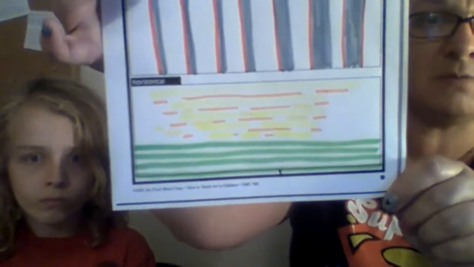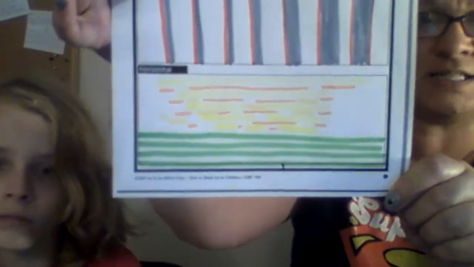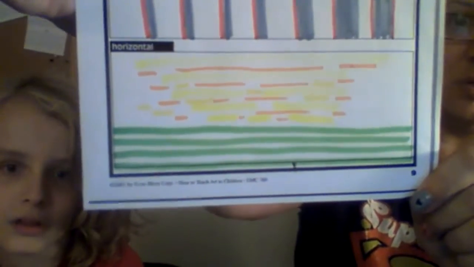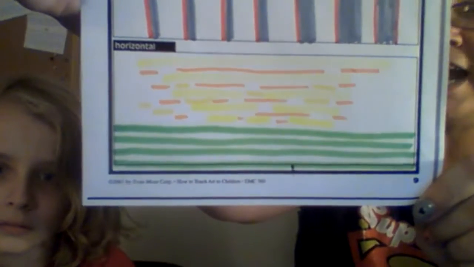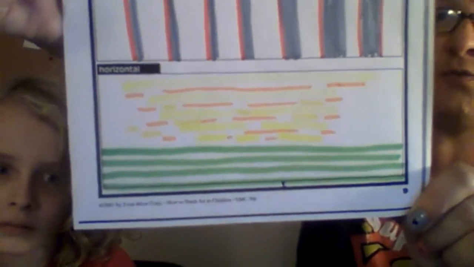Now, if we look at the bottom here, we can see the horizontal. What does that look like, Tavin, to you? The sunrise. And I just did it with horizontal lines. That was it. So you're going to be very creative with this project. And we had fun doing that, didn't we?